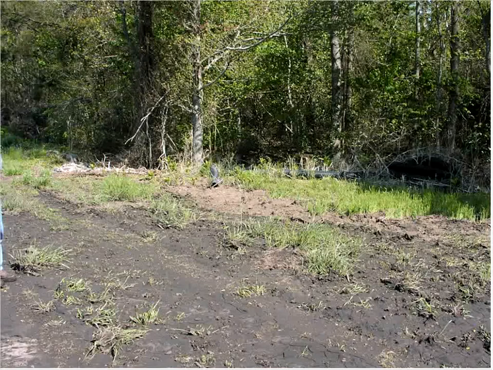So the question is, is this an effective buffer? I mean, you have a wide buffer, so you've got a lot of width there, but we're looking for sheet flow. If you look in through here, it's very obvious that you have concentrated flow.